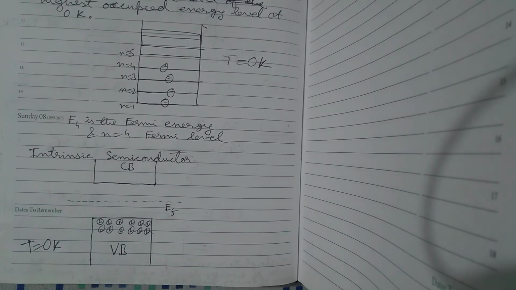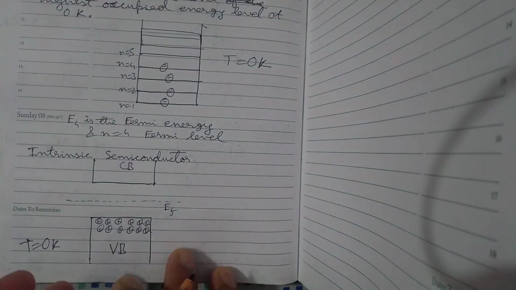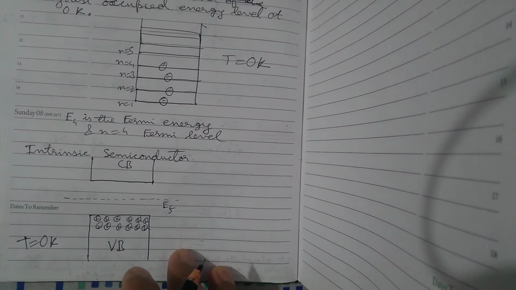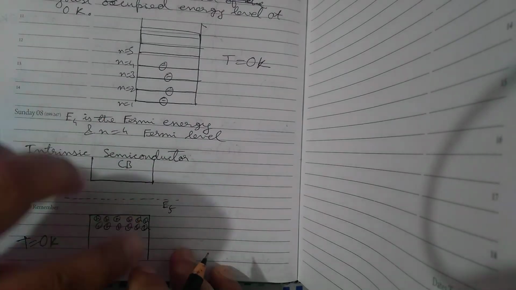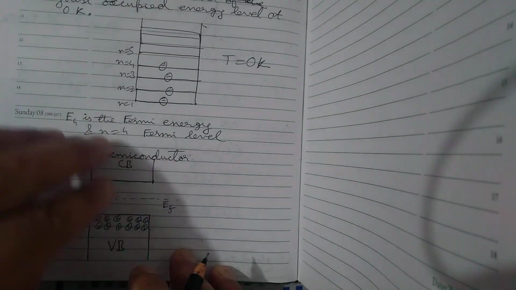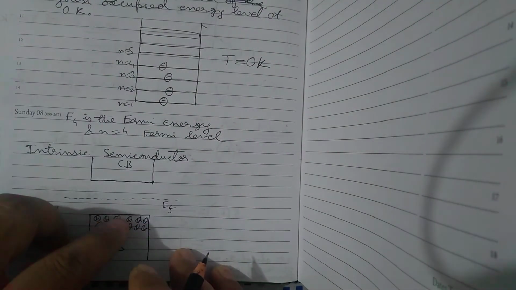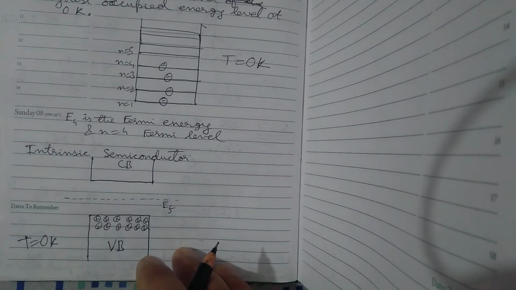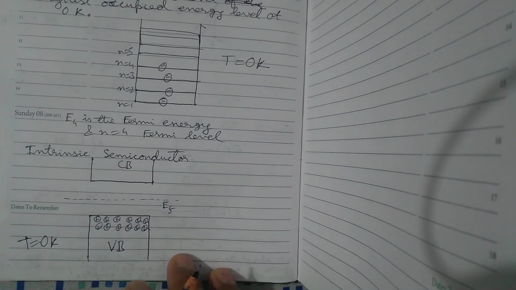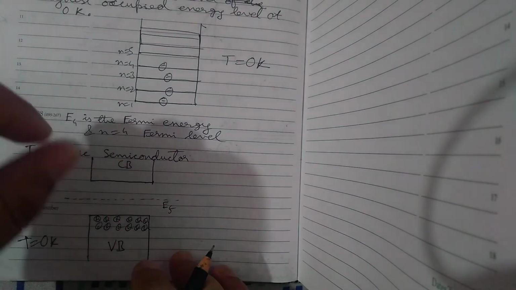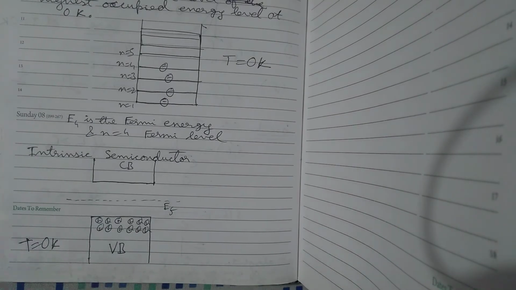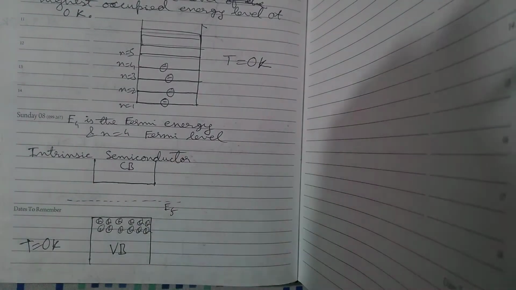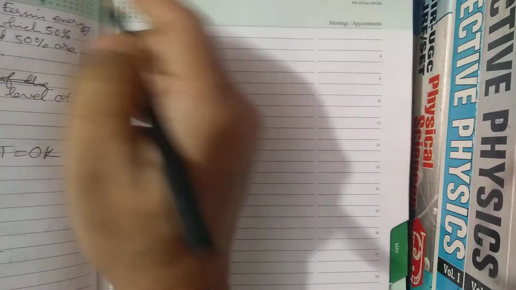Now if the temperature becomes a little higher, then gradually some holes will go from the valence band to the conduction band, and a little bit of conduction will take place. But at T equal to 0 Kelvin, the conduction band is empty and the valence band is filled up till the Fermi level. Okay, what happens for an extrinsic semiconductor?